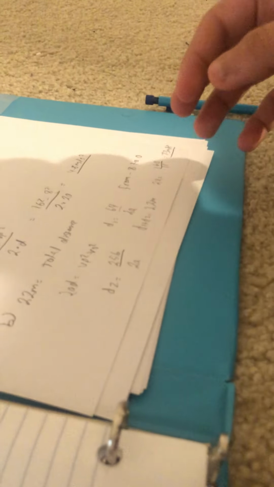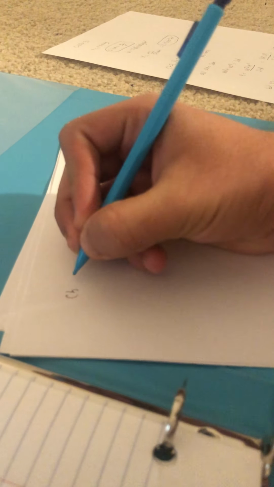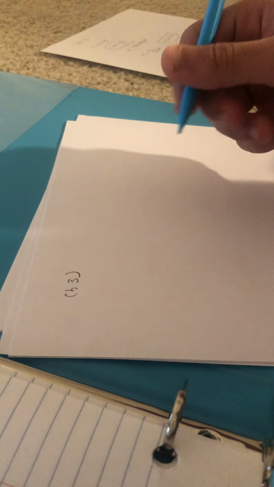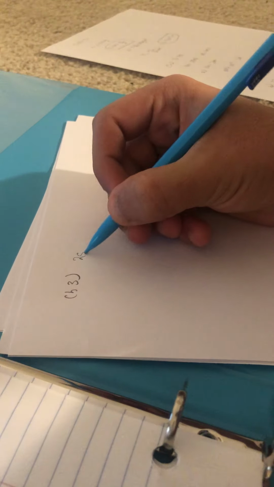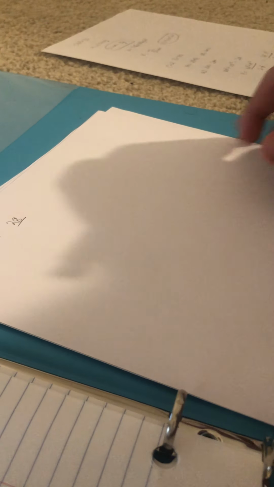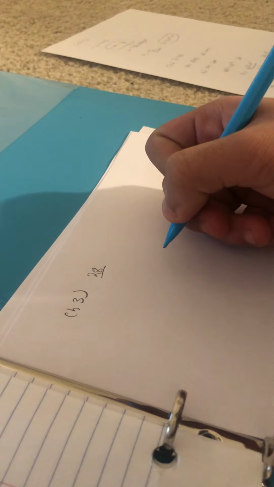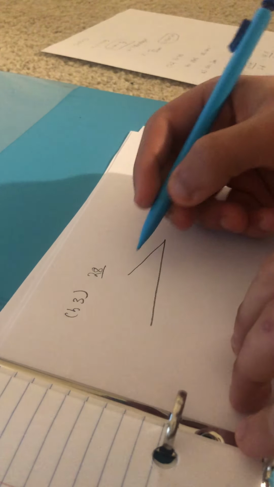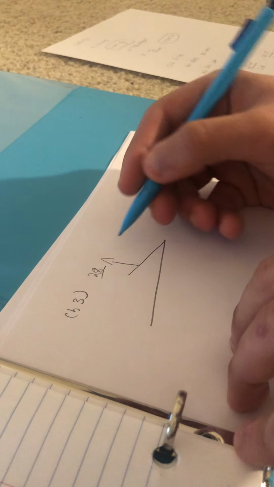And then for question 3, chapter 3, I decided to go with chapter 3, problem 28. So it's a free body diagram, and I decided to draw it in here.